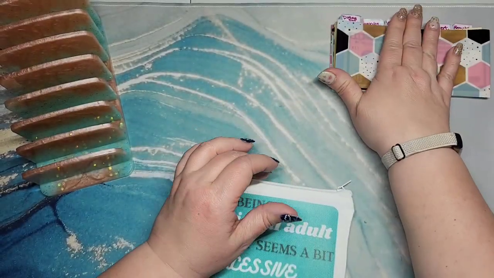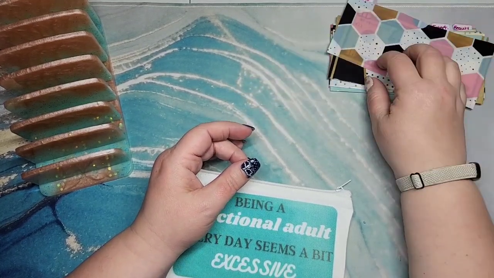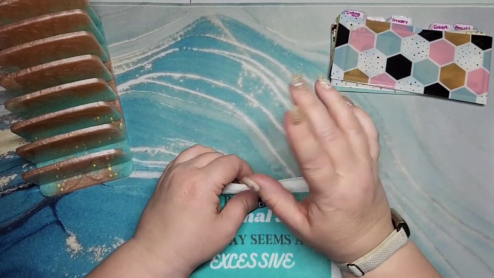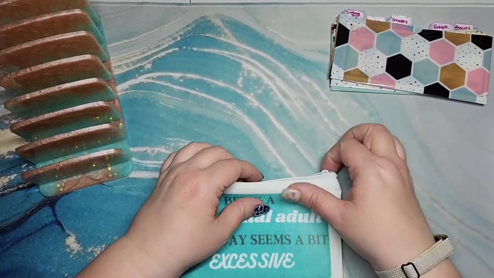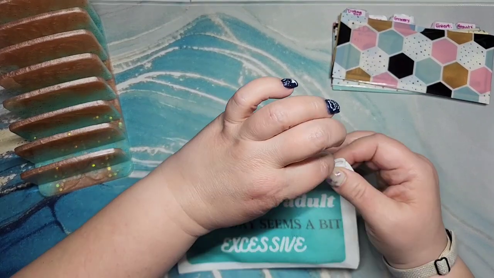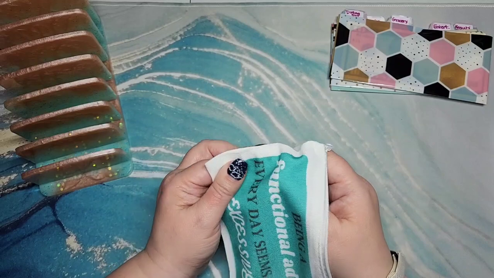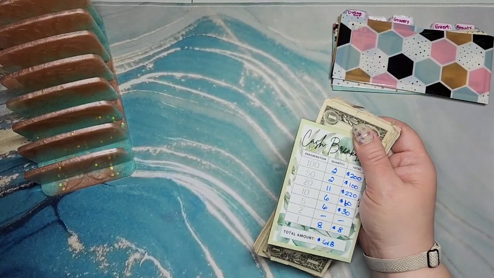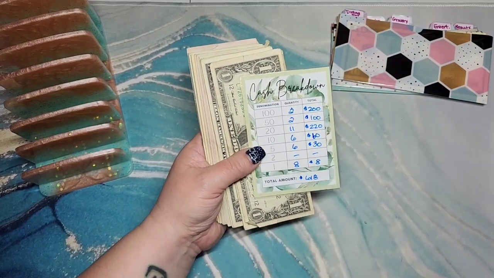So I pulled out my little envelopes or inserts from my wallet. I did not have any coin or any 1s or 5s that I got back from change, because what I have used, I didn't get 1s or 5s or coins back, so I don't have anything to separate out there.